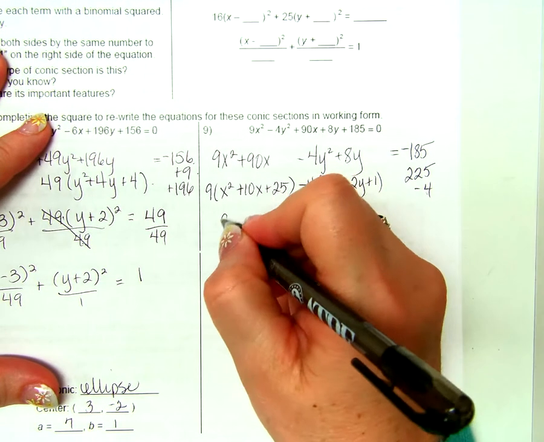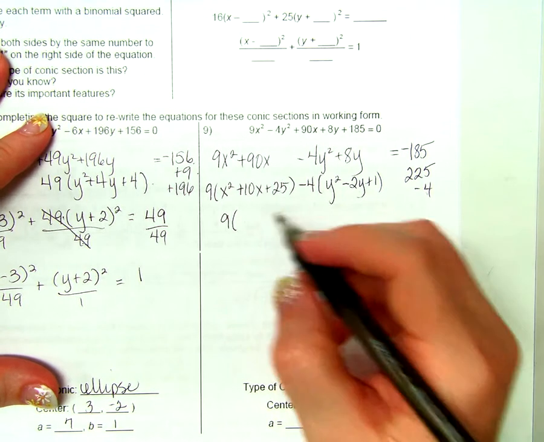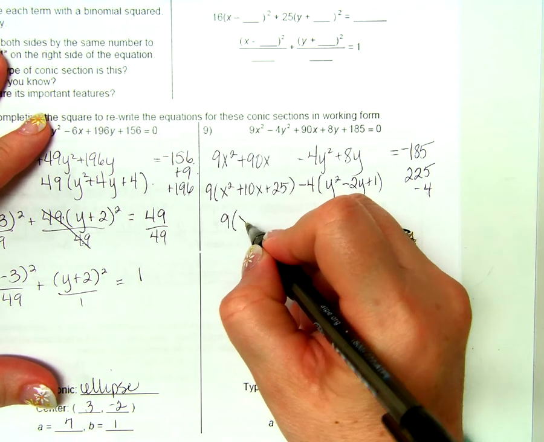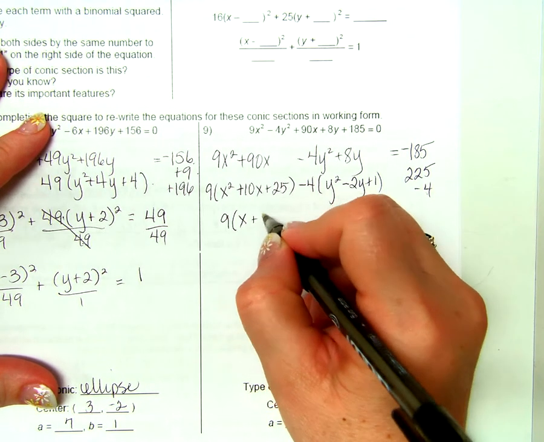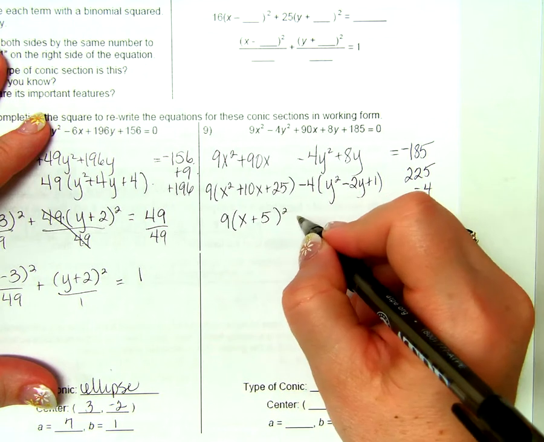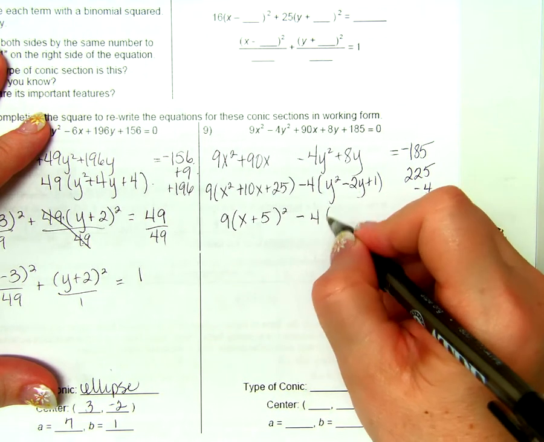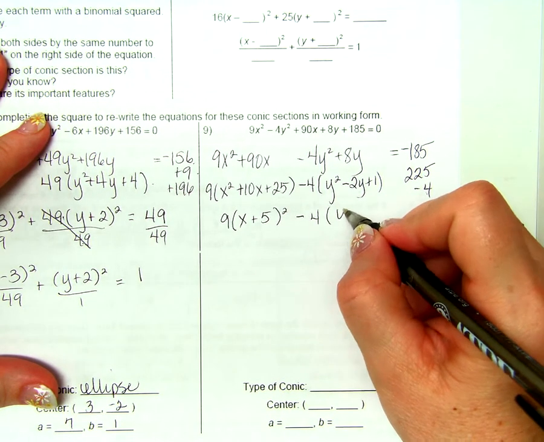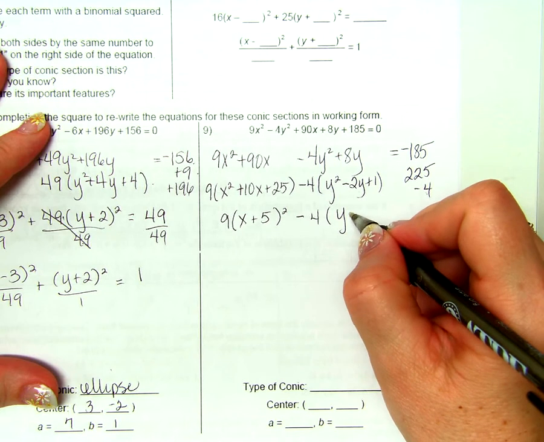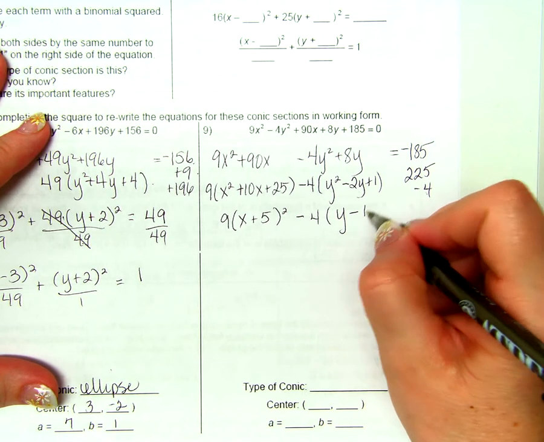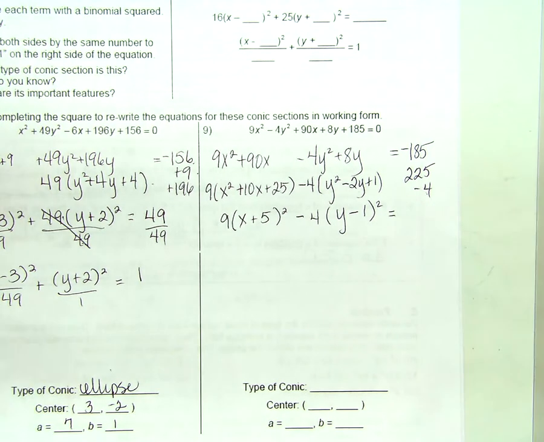Binomials. 9 times x plus 5 squared minus 4 times almost y minus 1 equals what? $36. Oh, good job. You guys are so great at this.